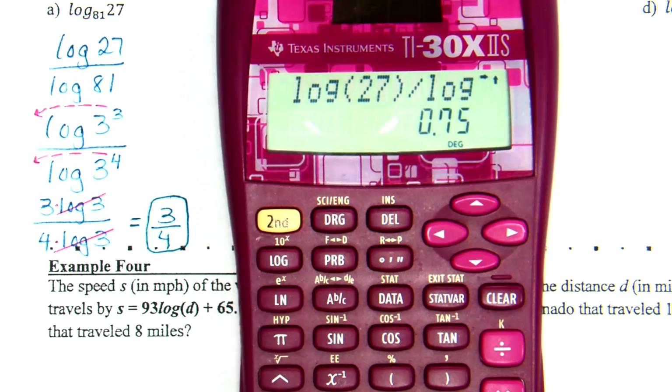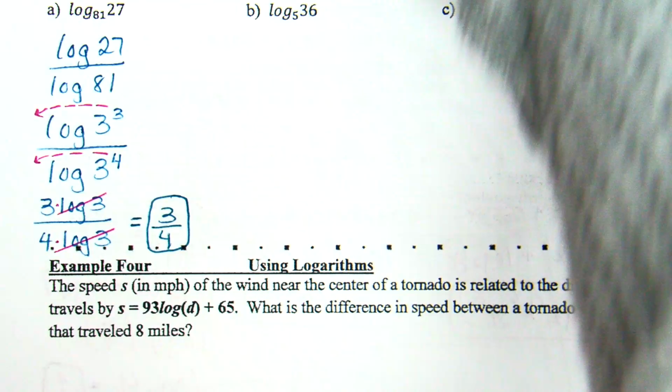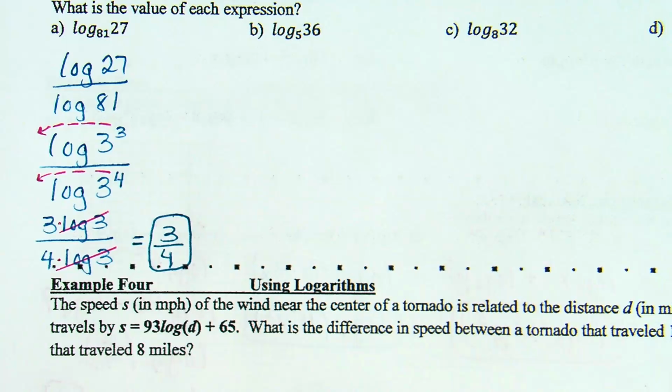Okay, let's try B. Log base 5 of 36. Do we know anything about log base 5 of 36? No, so the change of base formula says I can rewrite this how? Log 36 divided by log 5. Does my gold paper help me here? There seems to be 36. Okay, 36 is on the gold paper.